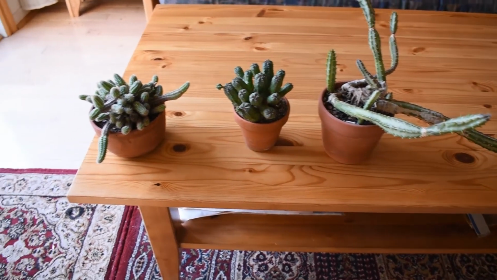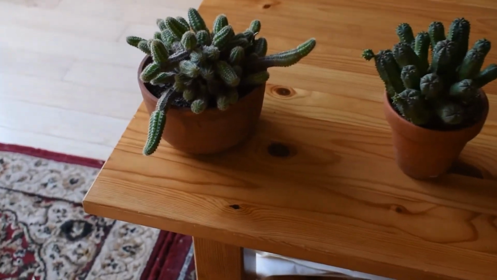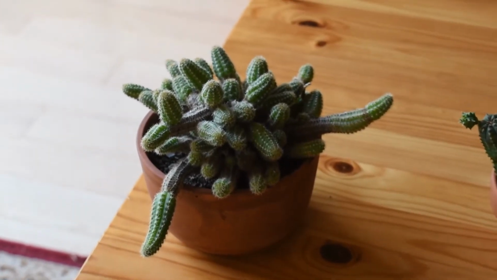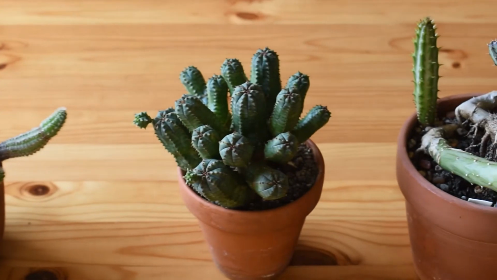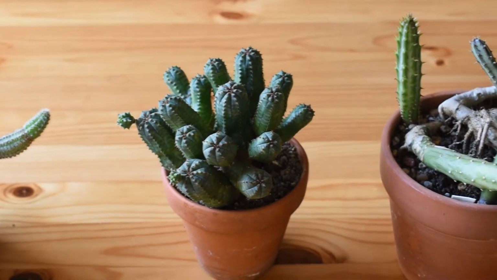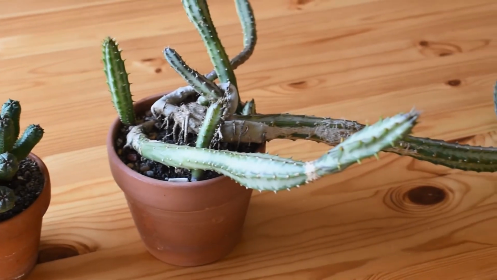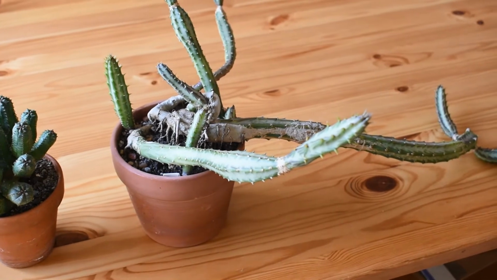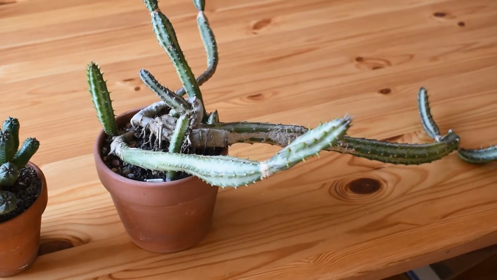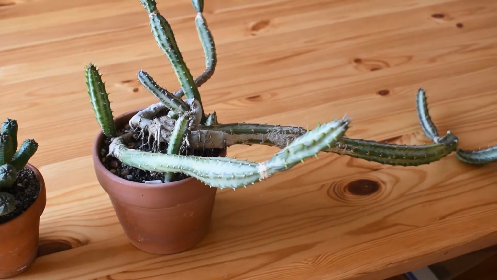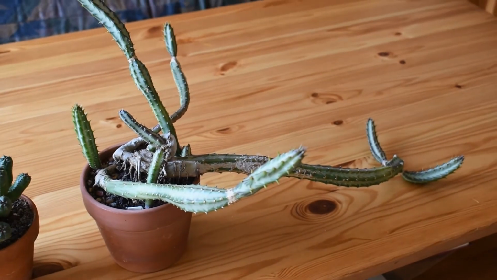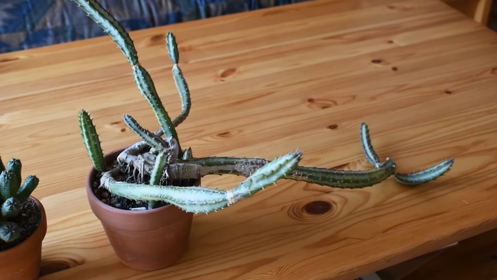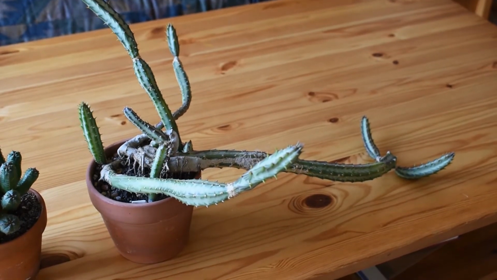One is a cactus, one is a euphorbia, and this one is called Senecio stapeliformis, which means it is Senecio that looks like a stapelia, and it does look like a stapelia indeed. That's why the name.